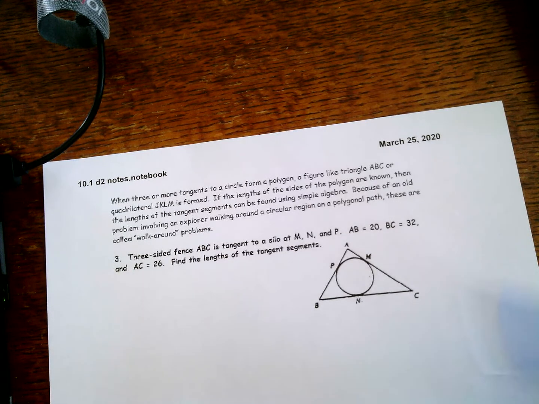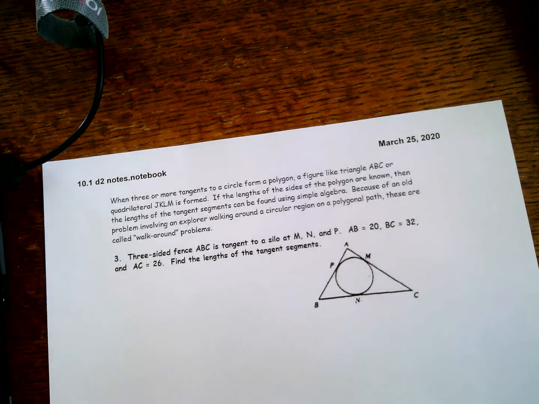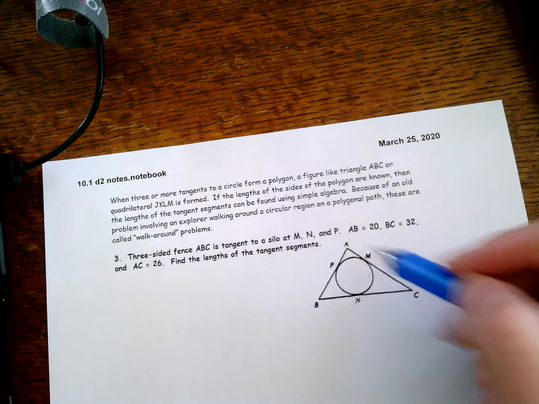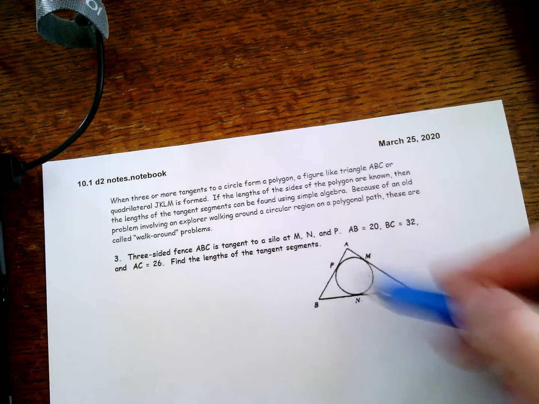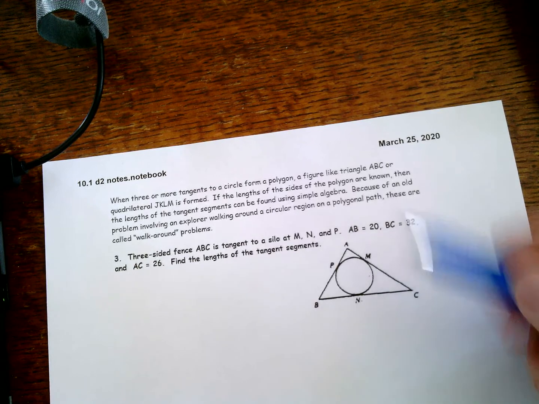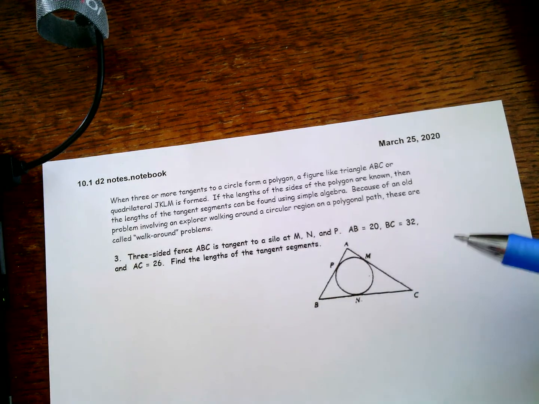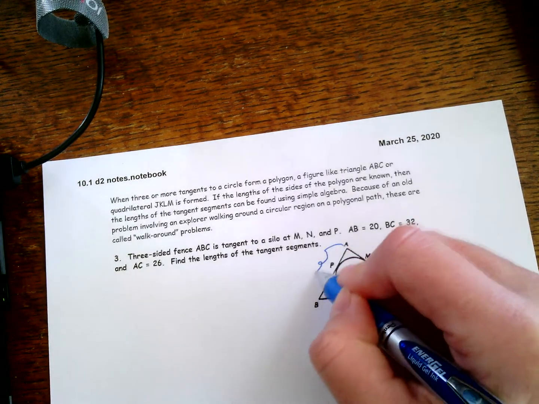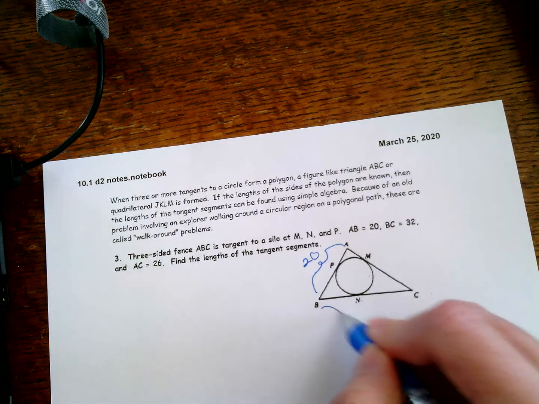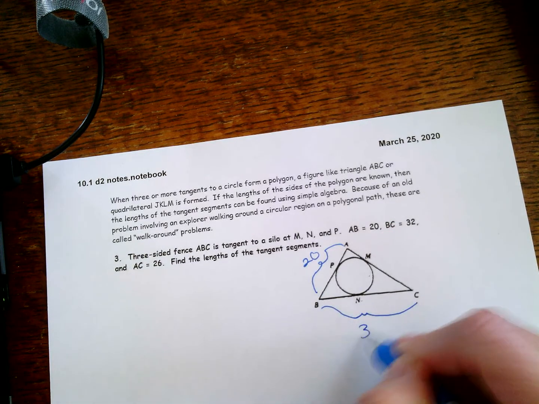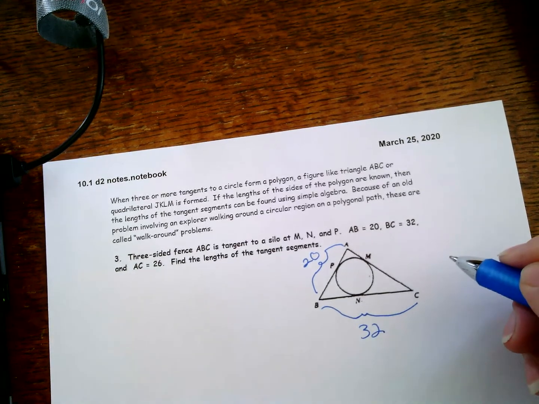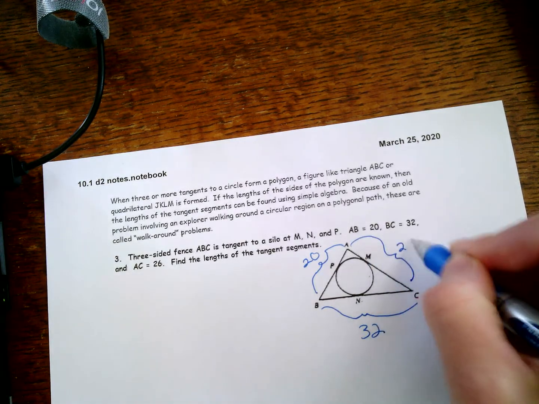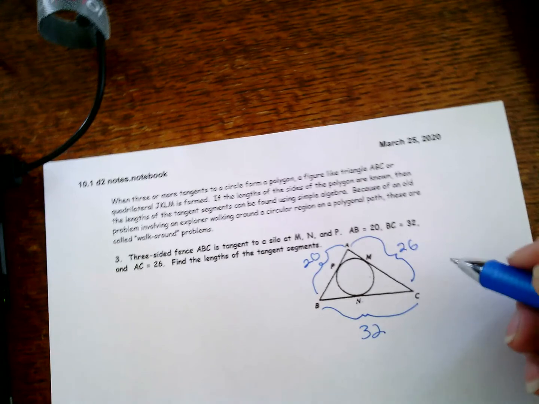AB, it tells us, so we have a 3-sided fence, ABC, and it's tangent to a silo at M, N, and P. A silo, in case you don't know, is usually found on a farm, and it holds feed for the animals. So AB is 20, BC is 32, and AC is 26. Find the lengths of the tangent segments. Now it's called a walk-around because you start at one place and go around the circle until you can name or give an expression to each segment.